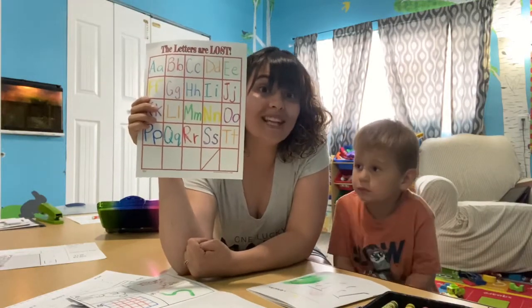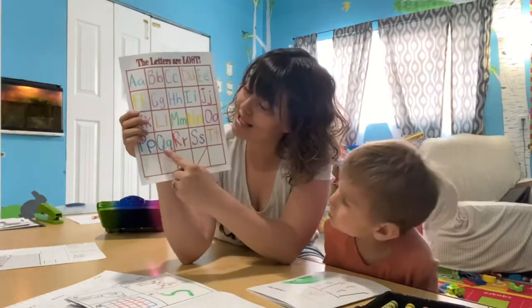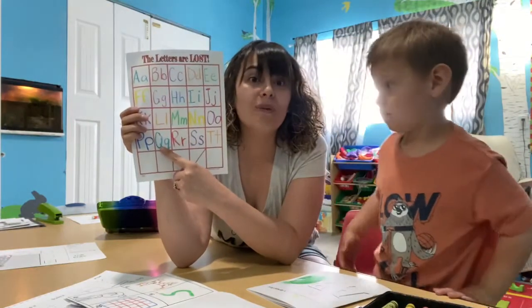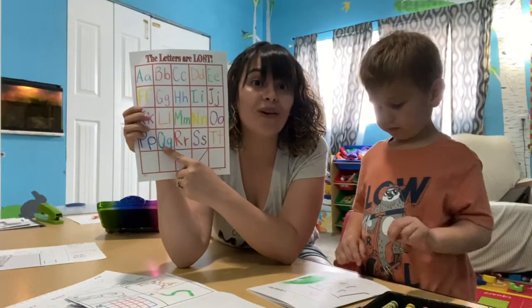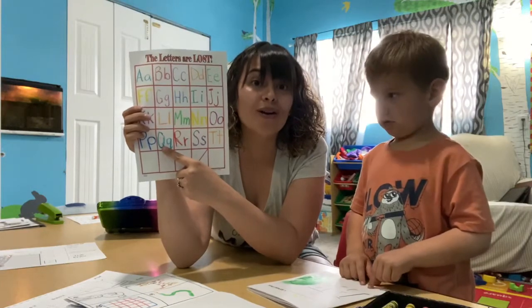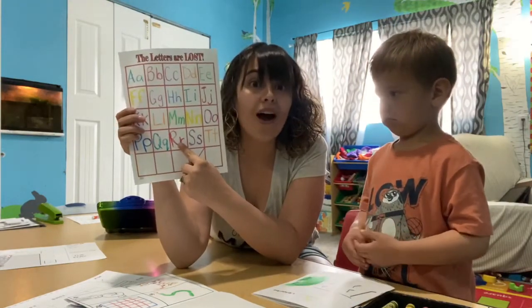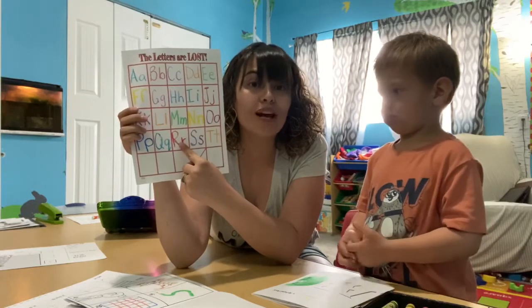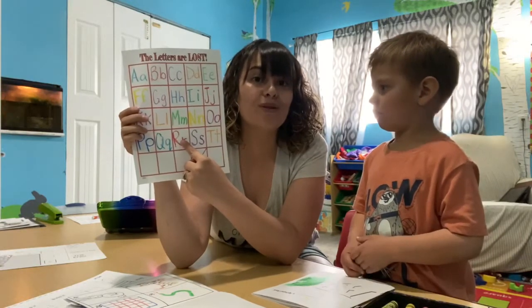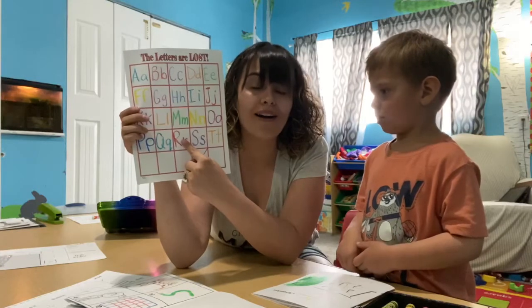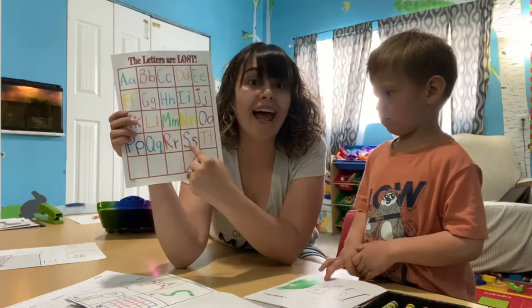Can you guys do these letters with me? This is the letter Q. Q makes a qu, qu sound. Can you guys say that sound? Qu, qu, Q. Then we have an R. An R makes a sound. Rabbit. R.